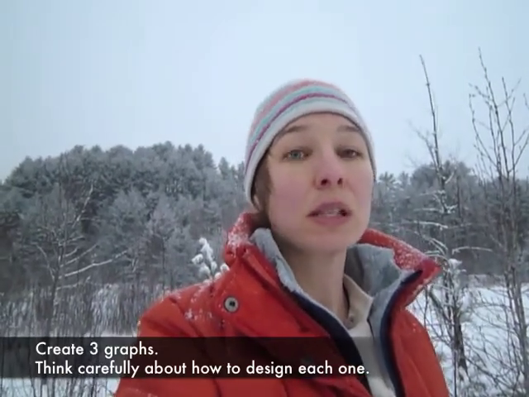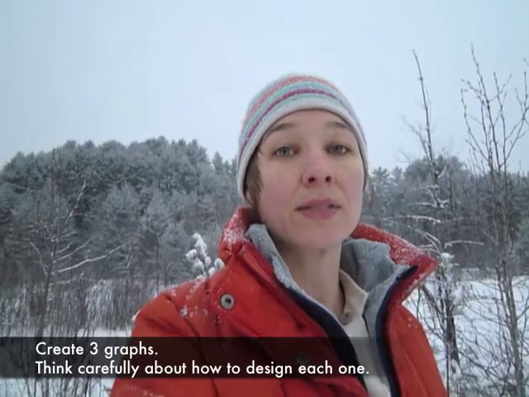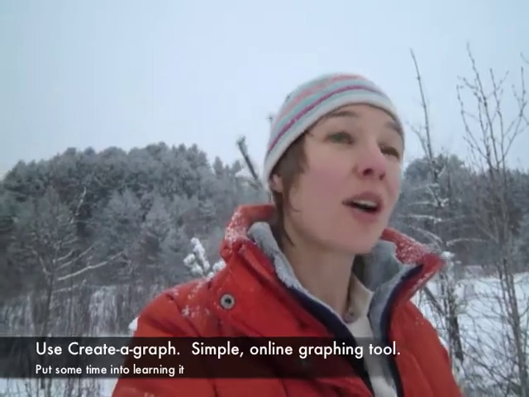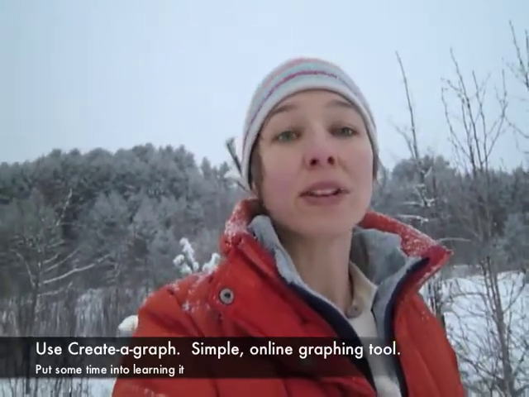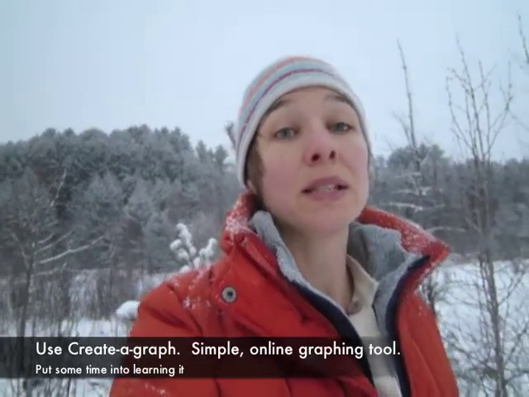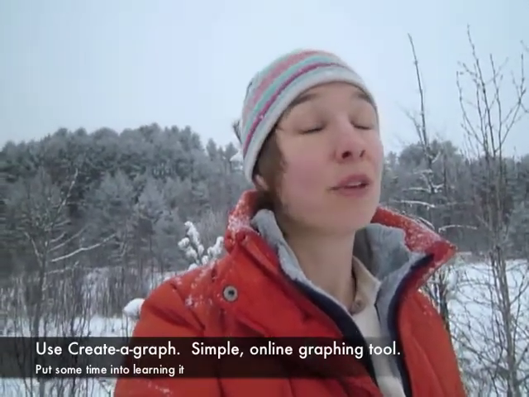If you've never done graphing before, please try to use the Create a Graph website that I found for you. It's a really simple way of creating graphs, but it will take some time to learn. So you do have to go through, click on all the buttons, see what they do, try to figure out how the program works. So you're going to have to train yourself. It will take some time to figure it out, but will take far less time than using something like Excel. So feel free to use any graphing program you want to. But Create a Graph, I found, works really, really well.